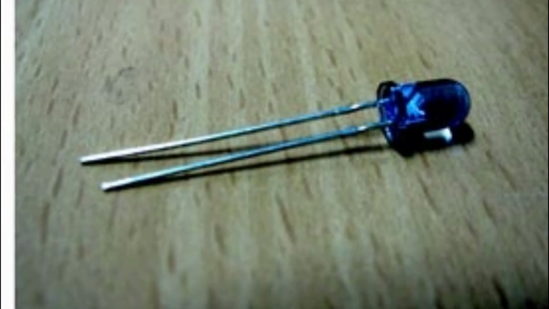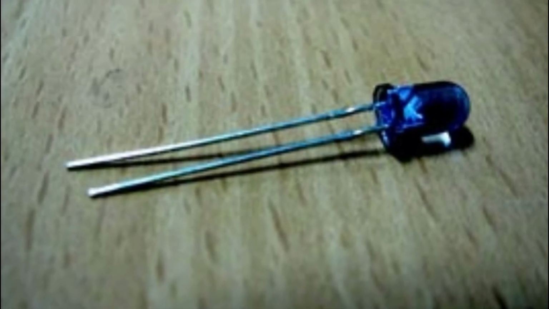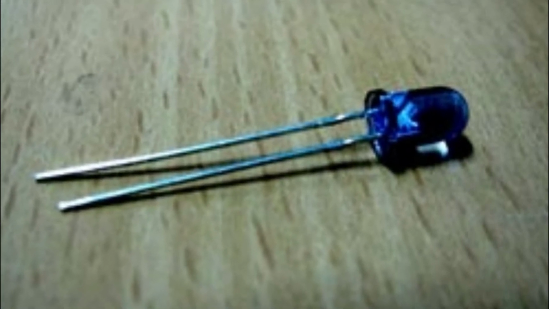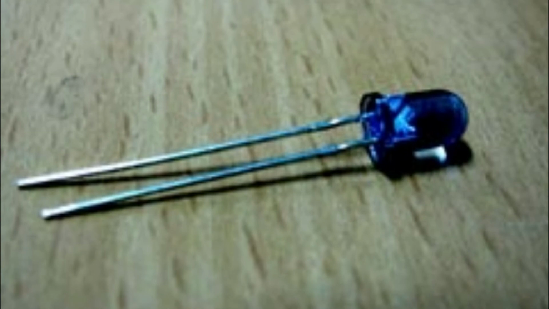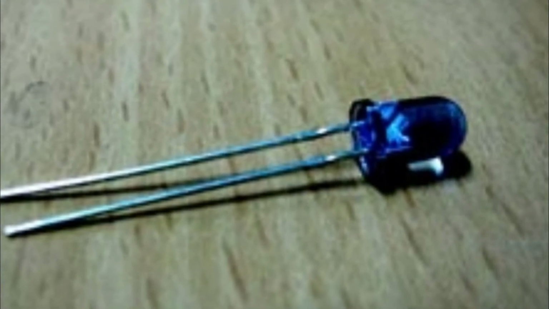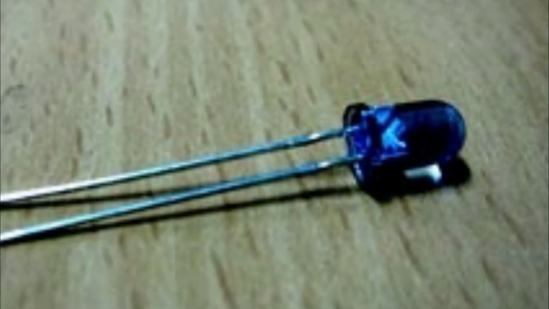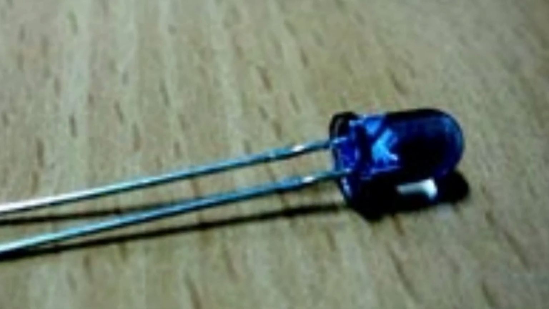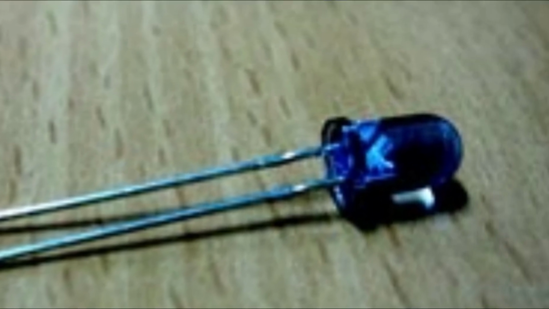Type 2, IR sensors. This device emits and/or detects infrared radiation to sense a particular phase in the environment. Generally, thermal radiation is emitted by all the objects in the infrared spectrum. The infrared sensor detects this type of radiation, which is not visible to the human eye.